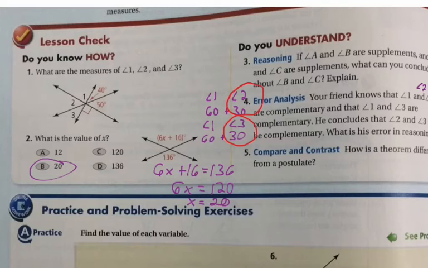So the theorem says if two angles are complementary to the same angle, they are congruent. It's called the congruent complements theorem. So 2 and 3 are complementary to angle 1, then angle 2 and angle 3 are congruent. So what's the error in his reasoning? They're not complementary, they're congruent. They start with the same letter, but they don't mean the same thing.